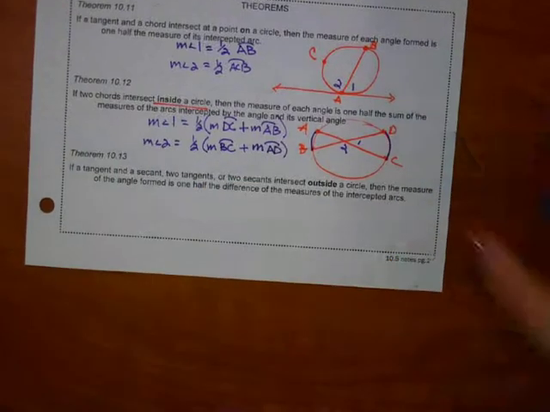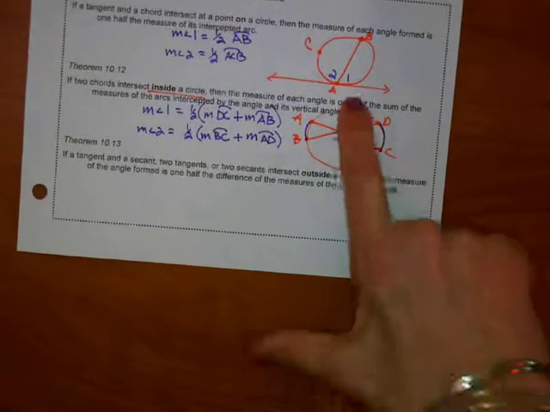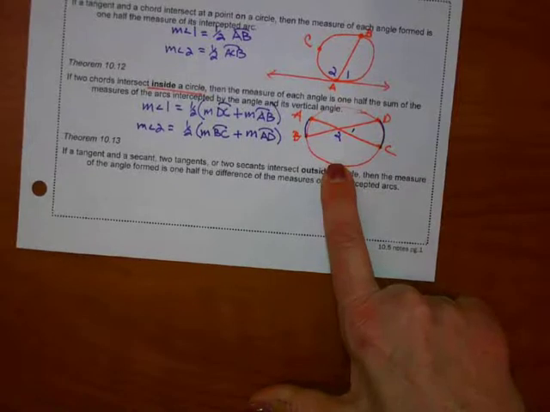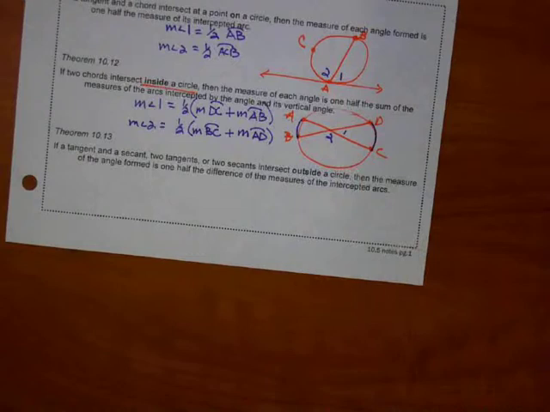Would it just be times 2 then, technically? It's a vertical. No, because these are not on the center. So these angle measures will not be the same. Yeah, but the arc measures might not be the same because it's not on the center. Should be. You're right. I don't know. That's a good question. Yeah, if they're vertical angles.